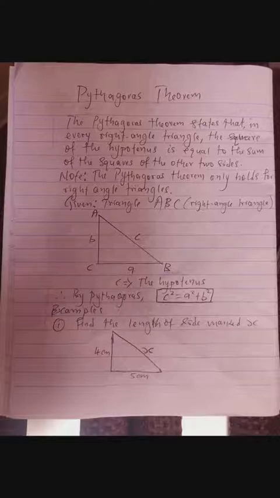Okay. Now, example number 1. Find the length of the side marked x. Oh, sorry, I'm supposed to. This is a right angle triangle. I forgot to put the right angle triangle sign. Now find the length of the side marked x. Okay. Now if you notice, the side marked x is the hypotenuse. Therefore, x is the hypotenuse.